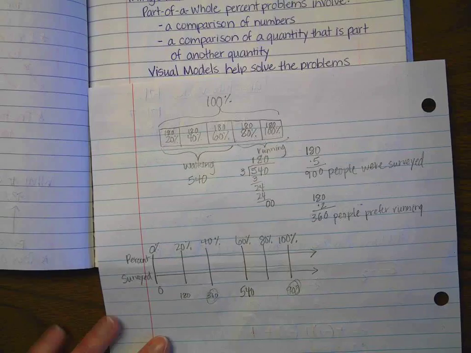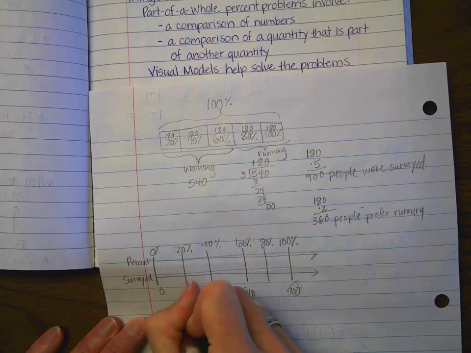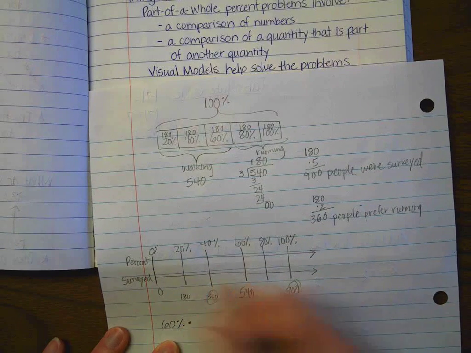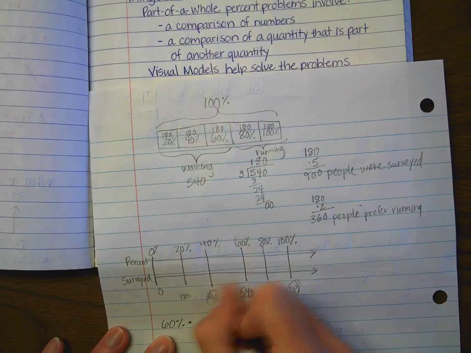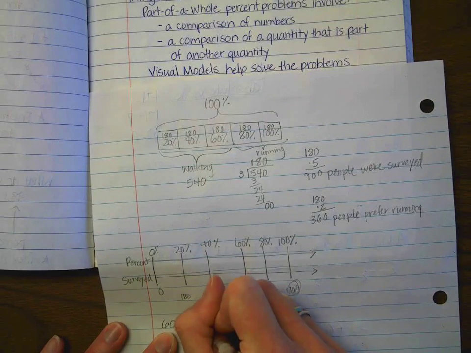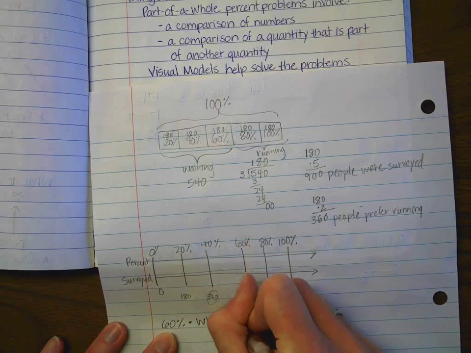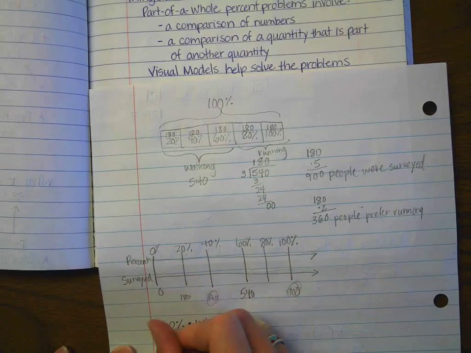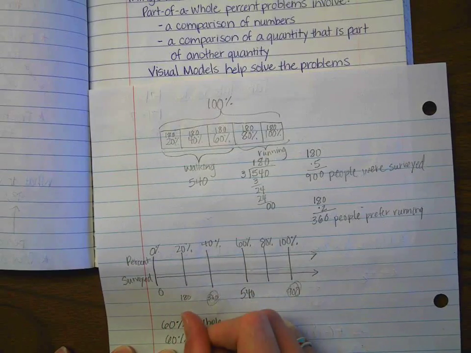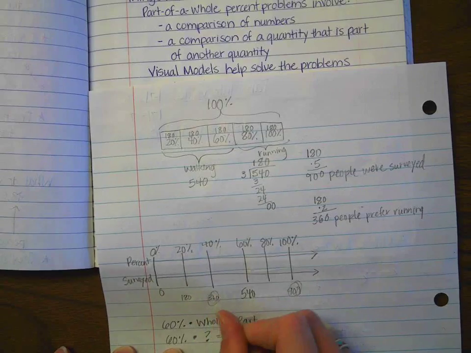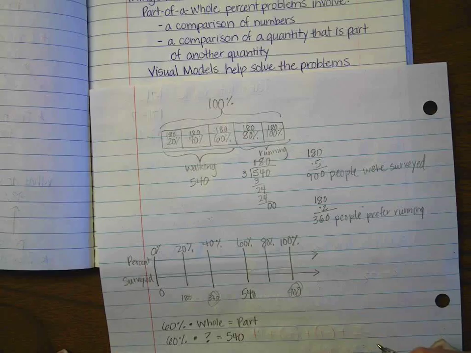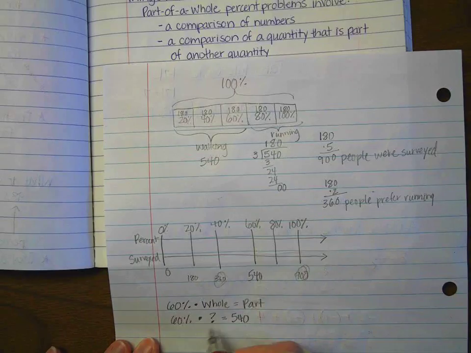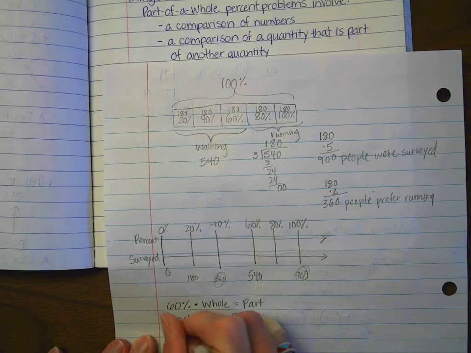Now, the equation that we could do for this one is it says that 60% of the people surveyed, so that means the total, right? Total parts, so 60% of the whole equals the part. So 60% of the whole, which we don't know. So we have 60% times something equals 540. Okay? So that's how you write it in your equation. 60% of the whole equals the part. 60% of what gives you 540.